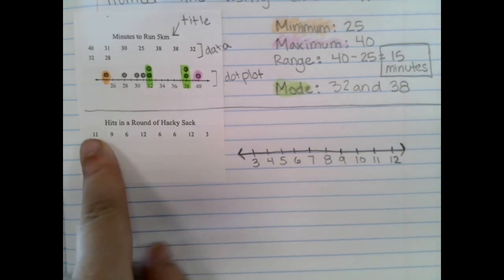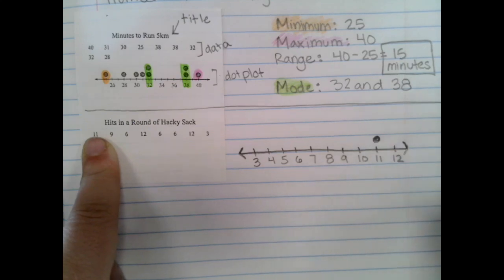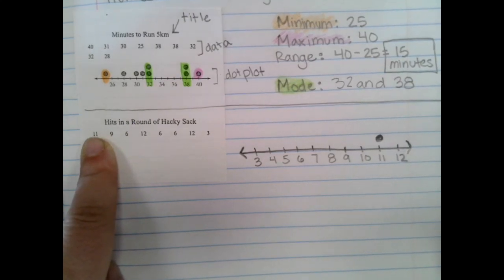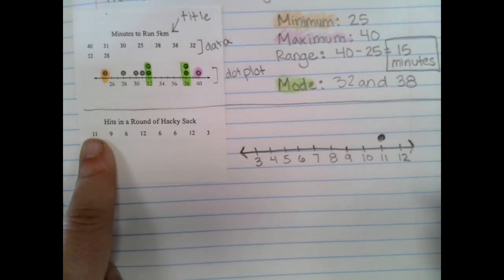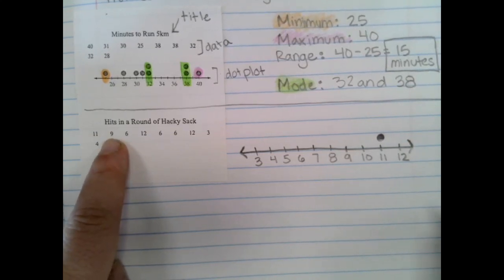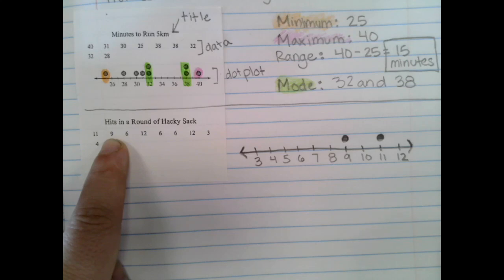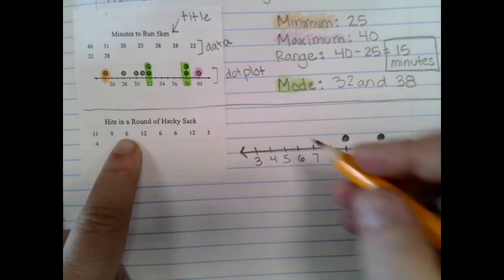All right, so I'm going to start at 11. So I'm going to put a dot at 11. You also want your dots big enough for your reader to see them, so just putting a little speck isn't good enough. You do have to make a little bit of a circle. Then the next number is 9. Then we have 6.